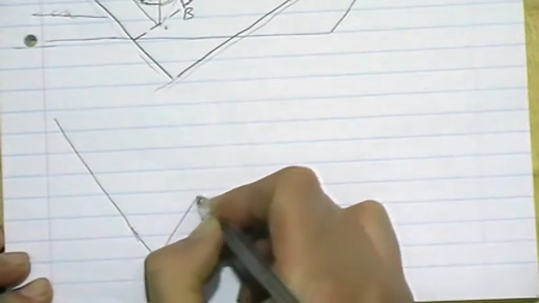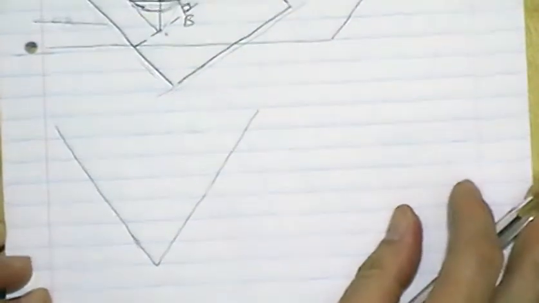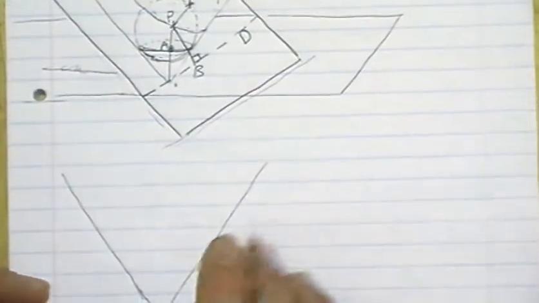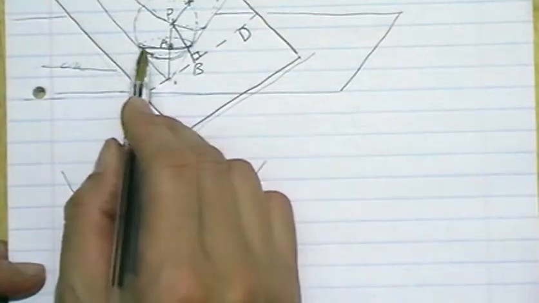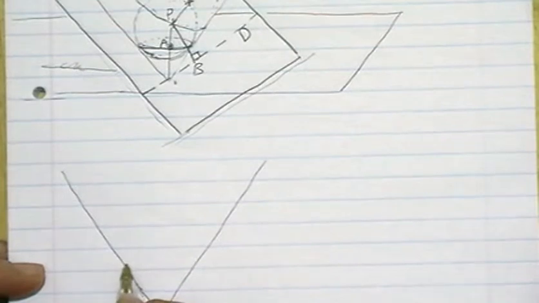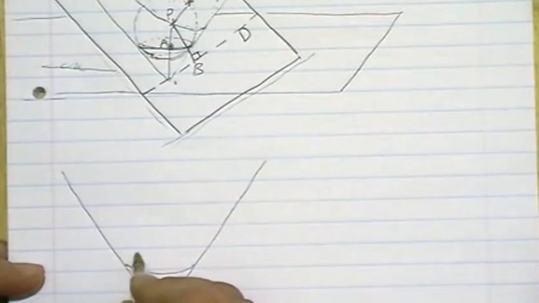That's the cone again. Now I have this circle on the side of the cone.